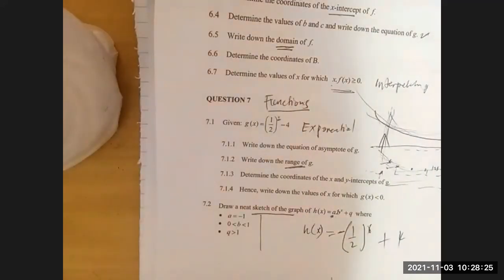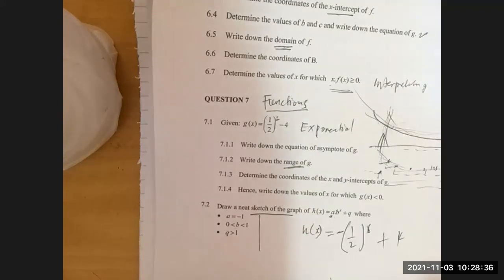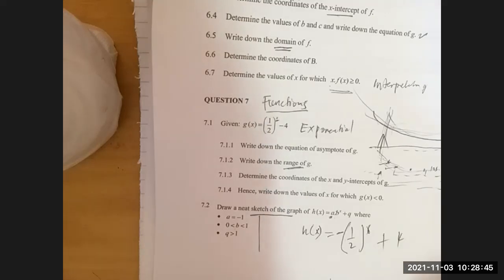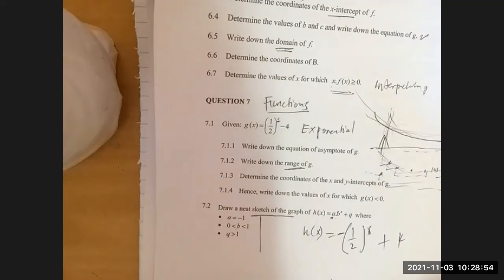And then if I put 1, I get 7/2, and what is 7/2? That is 3.5. So this is 3.5. So you see where the graph is going.